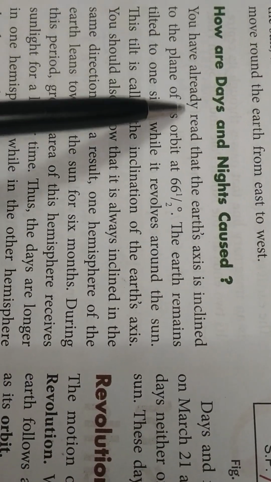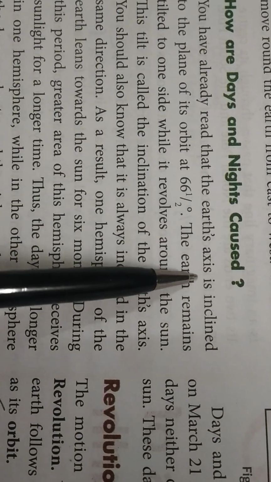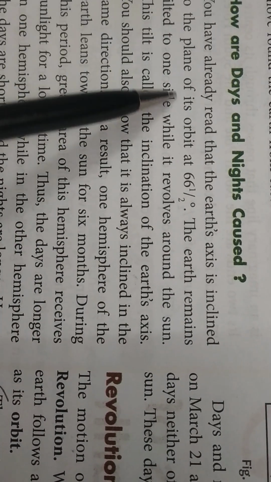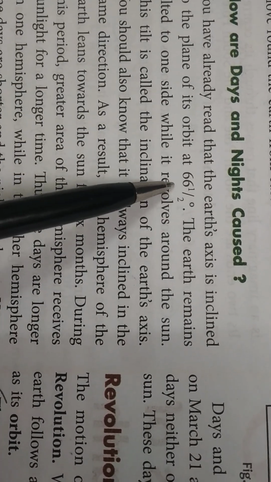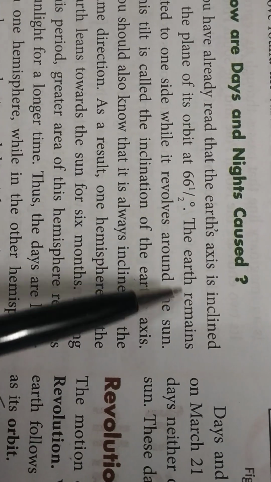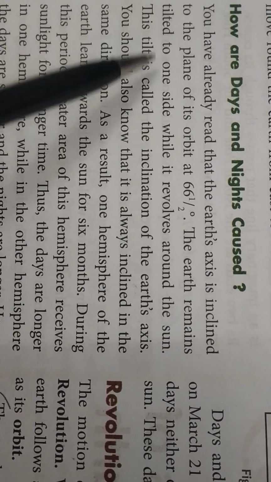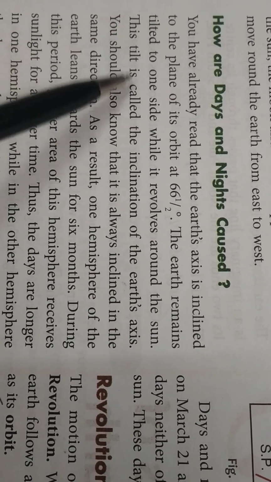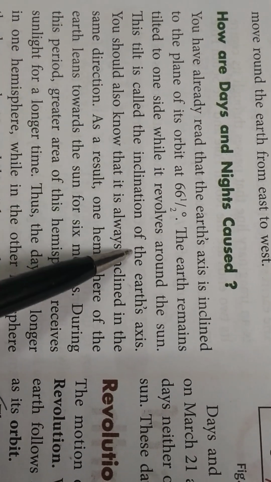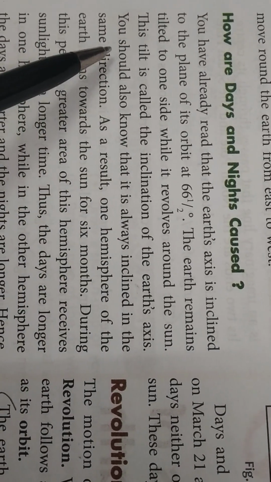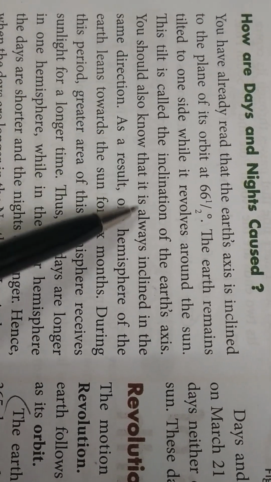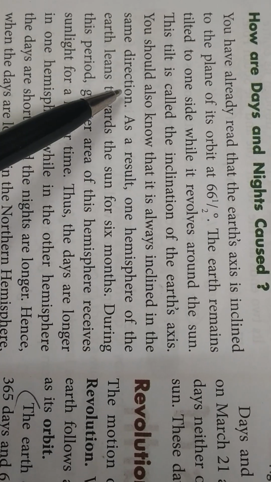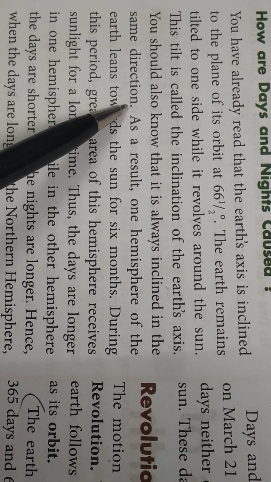You have already read that the Earth's axis is inclined to the plane of its orbit at 66.5 degrees. The Earth remains tilted to one side while it revolves around the sun. This tilt is called the inclination of the Earth's axis. You should also know that it is always inclined in the same direction. It does not change its position of direction.